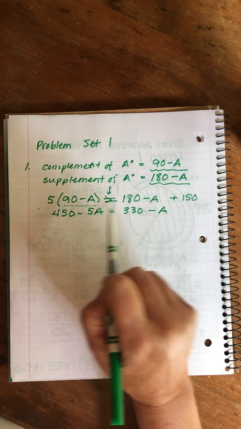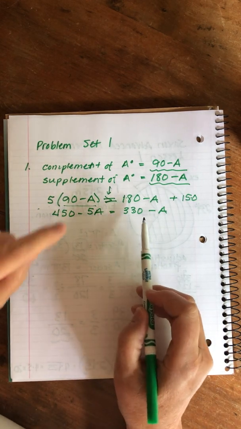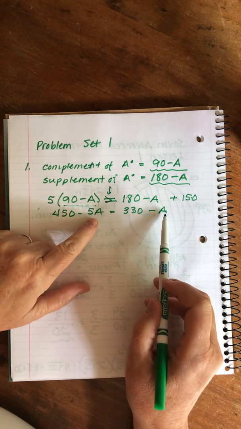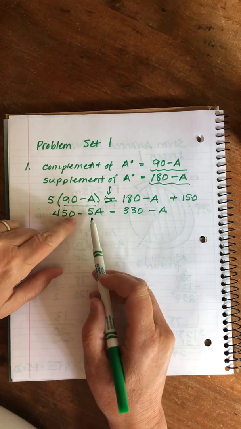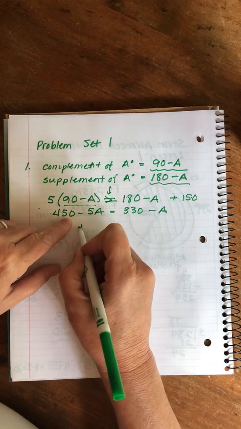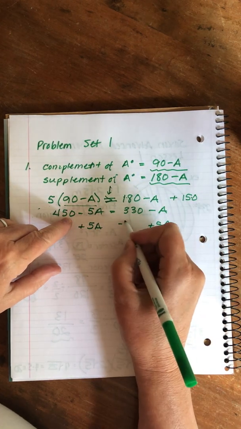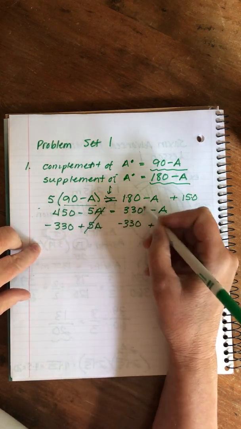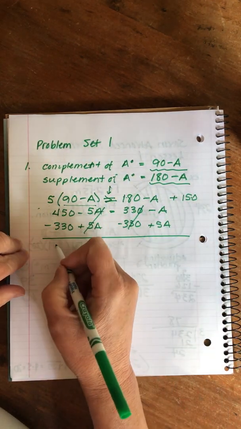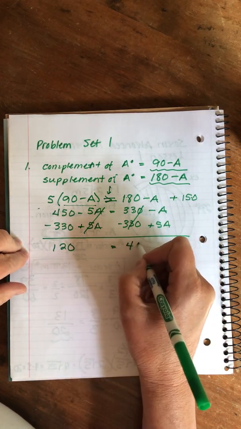And what we want to do is get them to swim back to be with their like kinds. So we're going to swim the plain number fish together and we're going to swim the A fish together. The question is which way to go. It doesn't matter, but it's easier if we have positive numbers, right? So let's add 5a to both sides. And at the same time, we'll swim this plain number fish over here. These cancel, and we get 120 equals 4a.